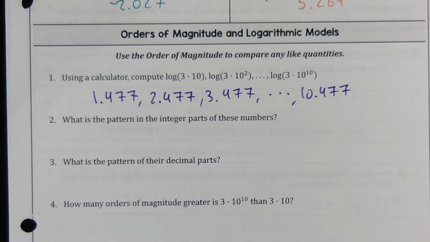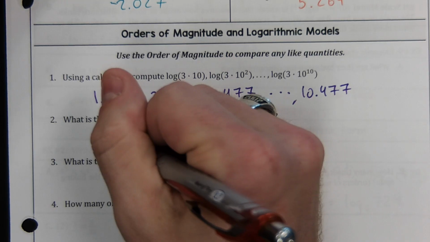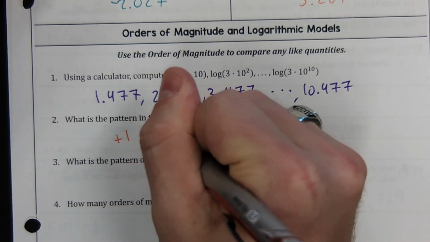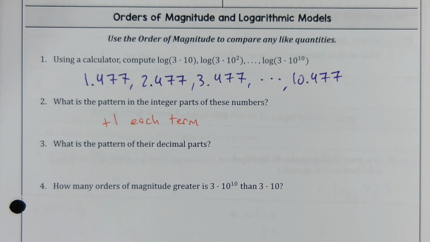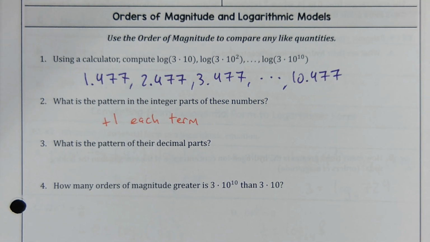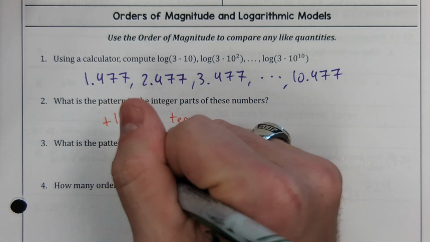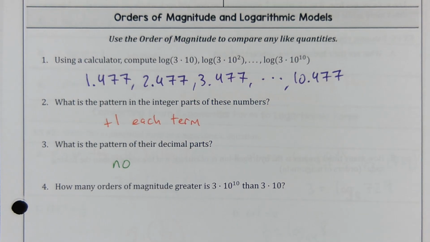So what is the pattern in the integer parts of these numbers? Looks to me like it's increasing by 1 each time. So what's the pattern in the decimal part? Hopefully it's obvious that it's staying the same. No change. I guess you could say that no change is technically a pattern.